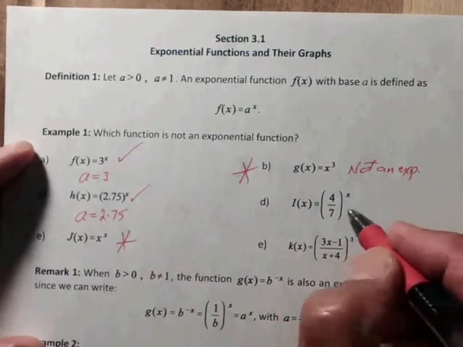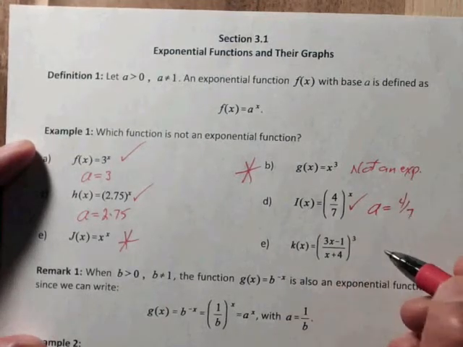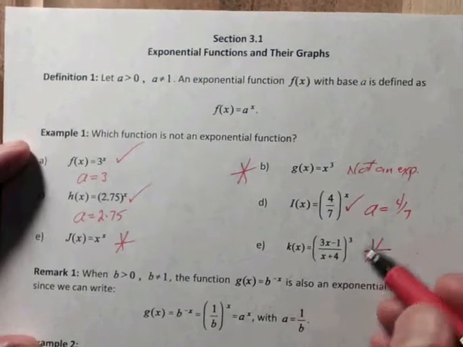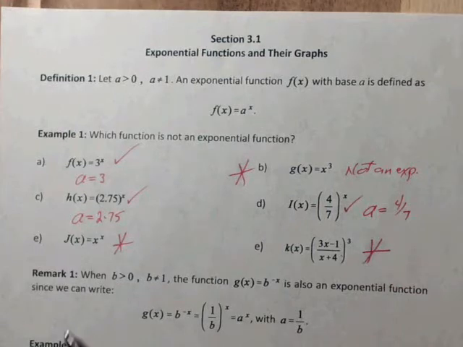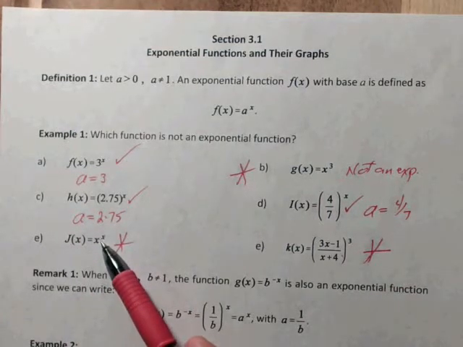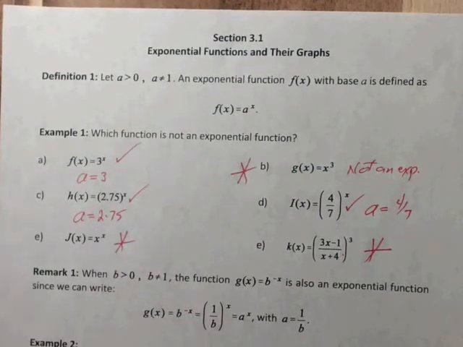This one is, your a is 4/7. This one is not. This is actually a rational function. Okay, this is a power function. Well, it's between power function and exponential. But I don't want to put a name on it, so it's not exponential, whatever it is.